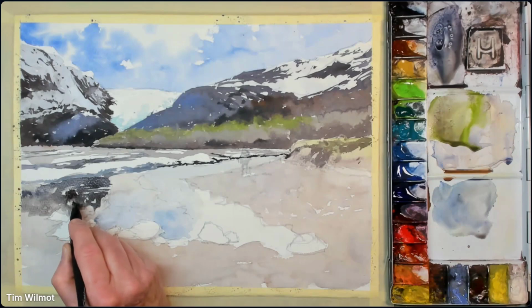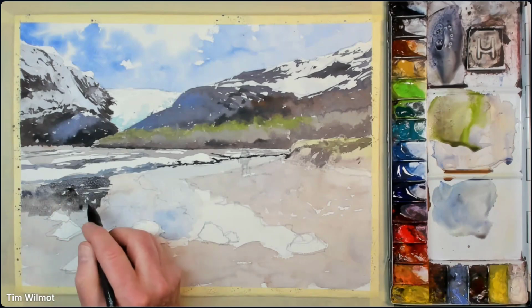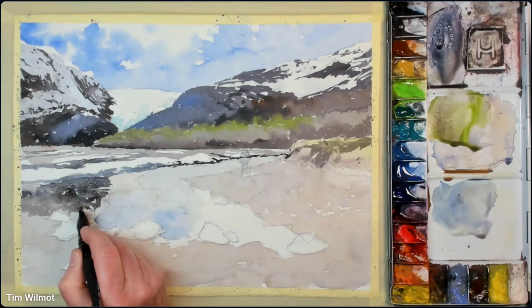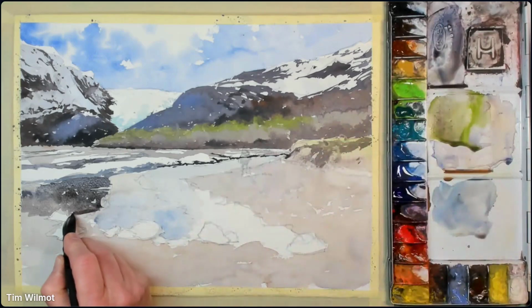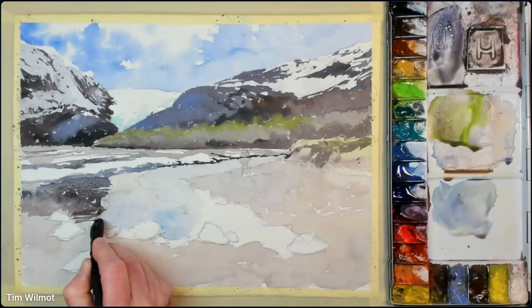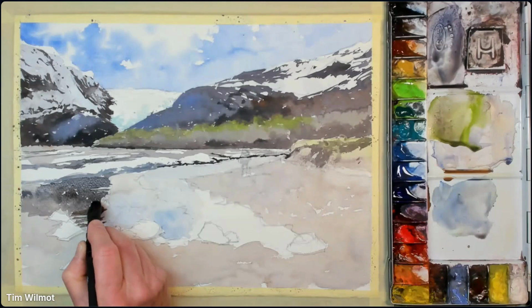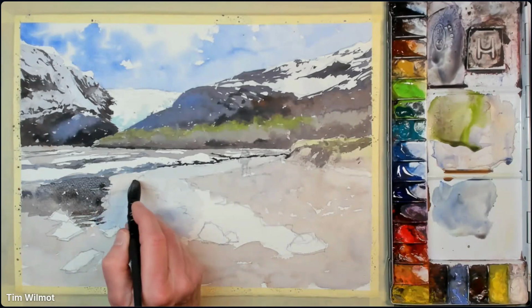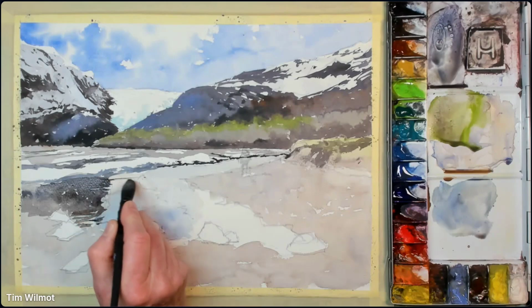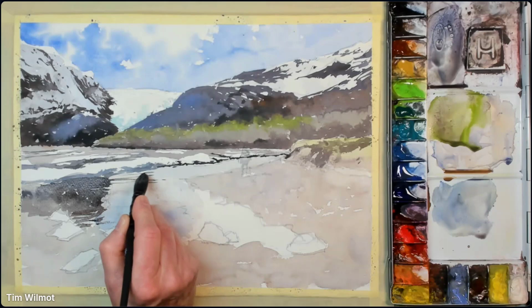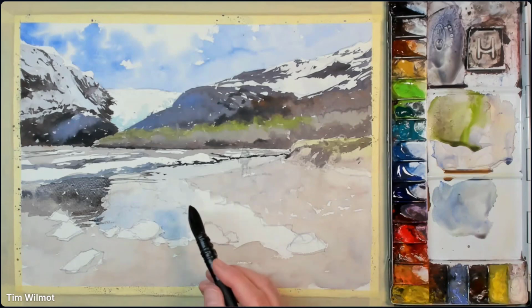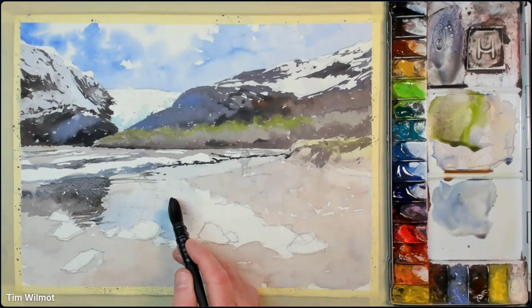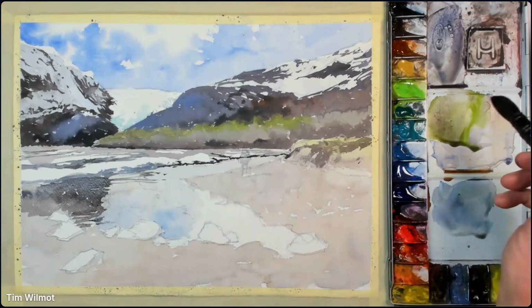Paint around those boulders again. And on the right hand side, now this to me looks a little warmer. The darker reflection there looks a little bit warmer.